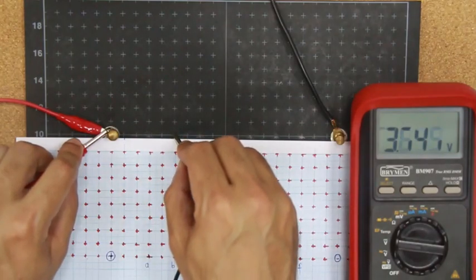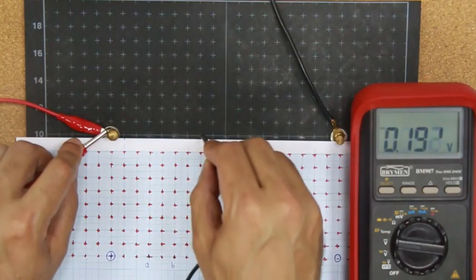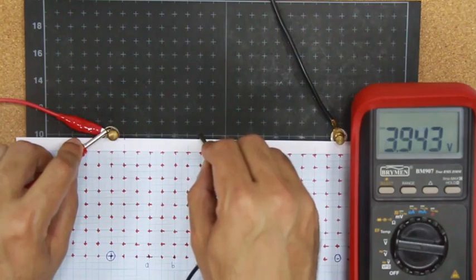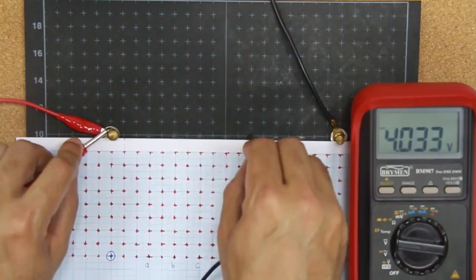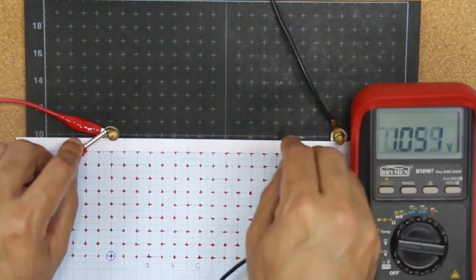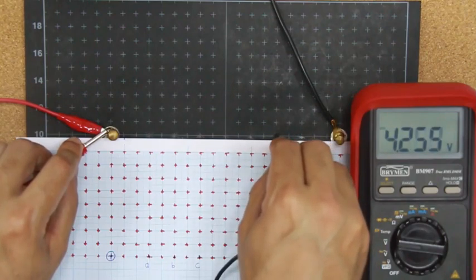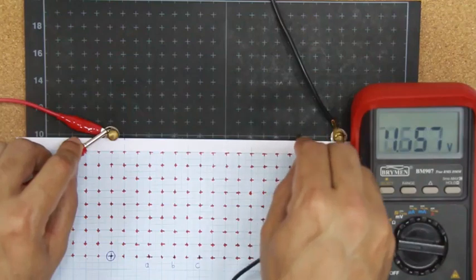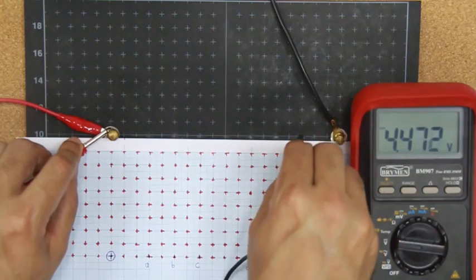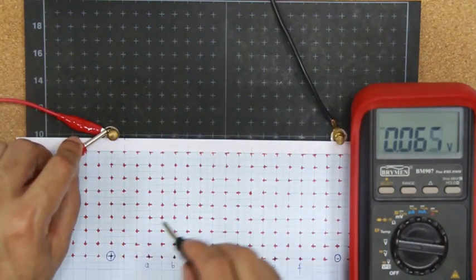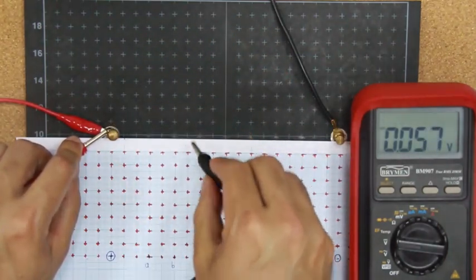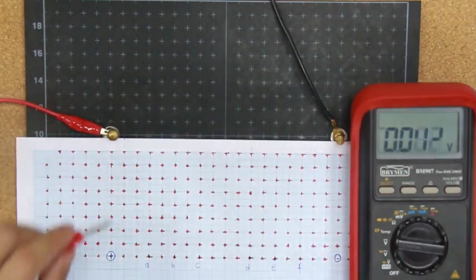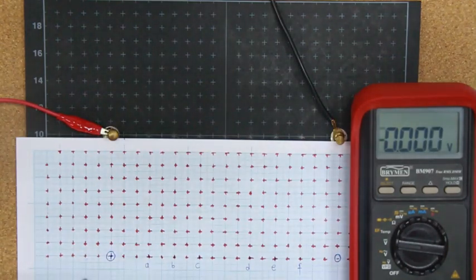Here also another voltage. If I keep going on to the negative point charge, as you see, the voltage value is increasing. Okay? So on the paper, at any location I put the probe, the voltage value will differ.